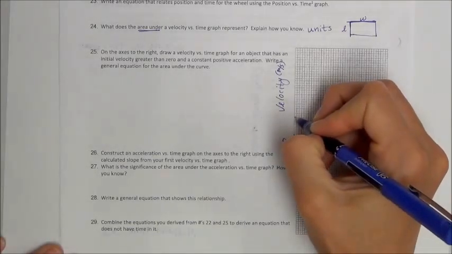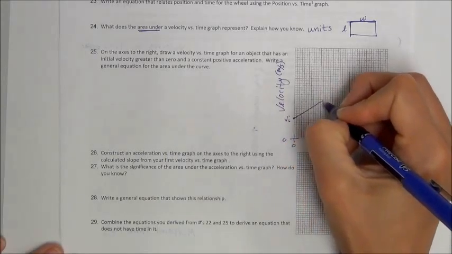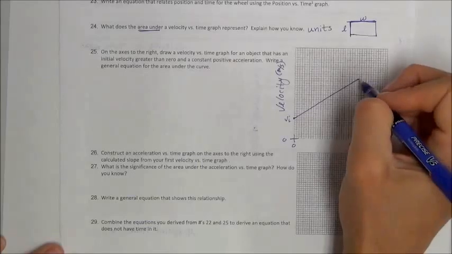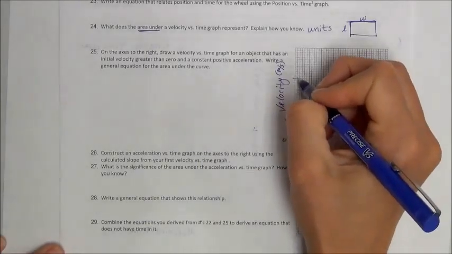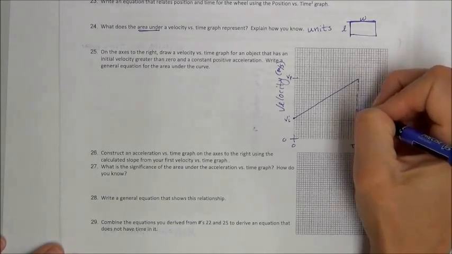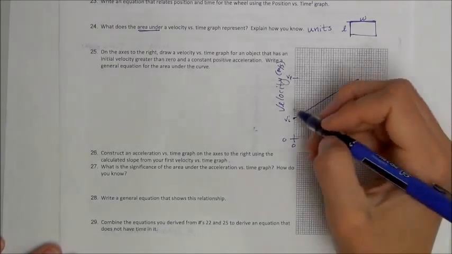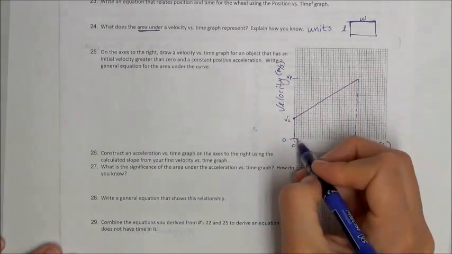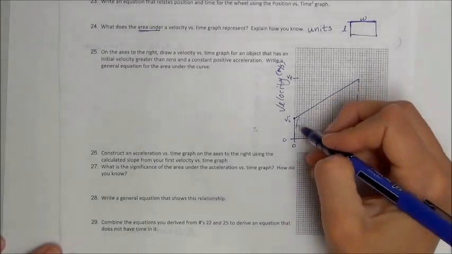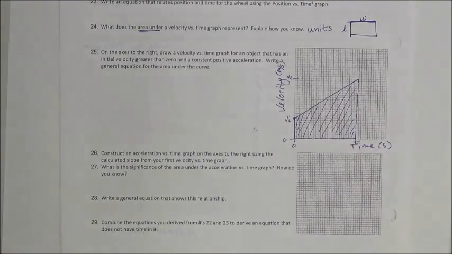So maybe my velocity starts here at v initial, and then I accelerate at a constant rate to this v final, and then we can think about this shape where this is t. What is this shape right here? Do you remember the equation for this shape?